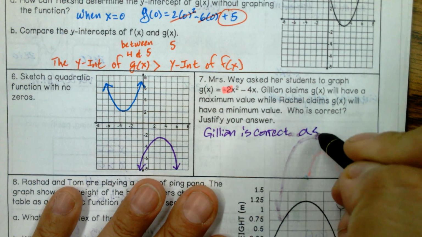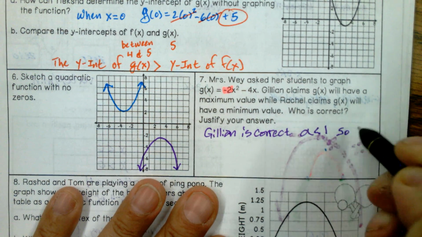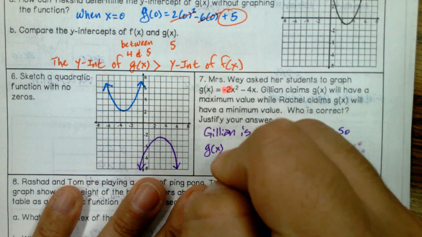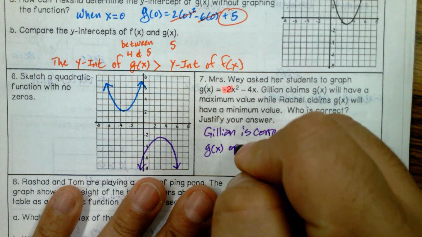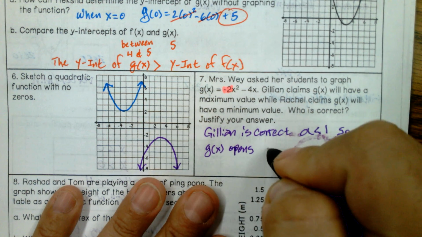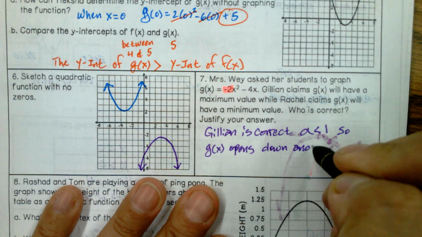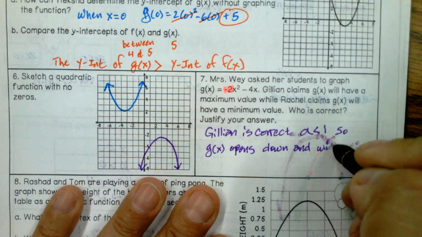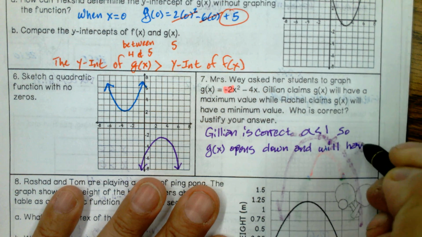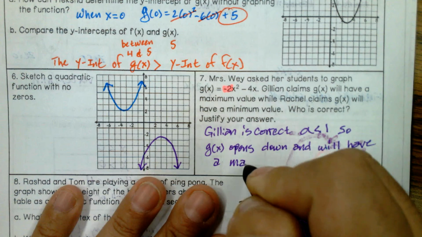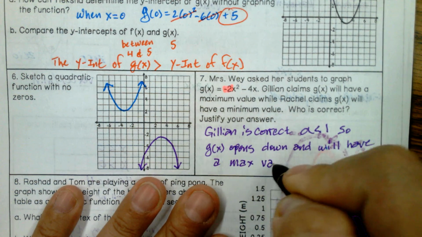A is less than 1. So g of x opens down and will have a max value.